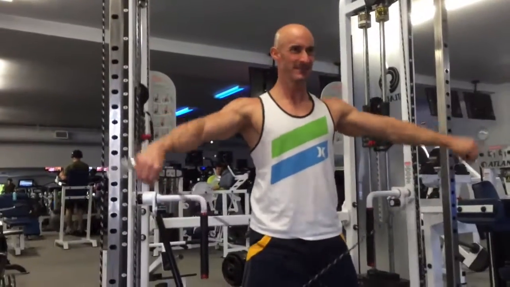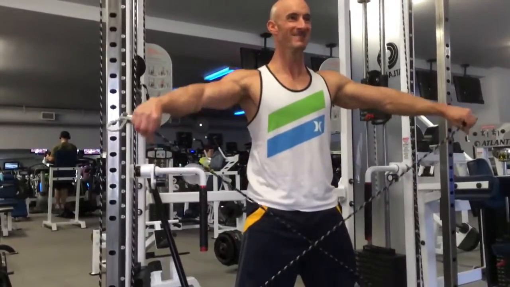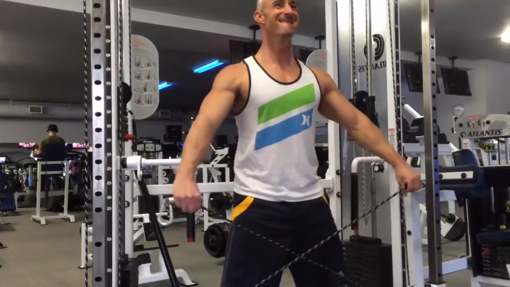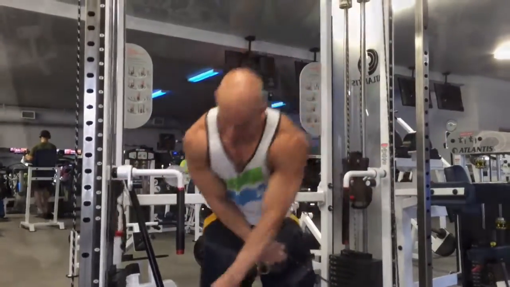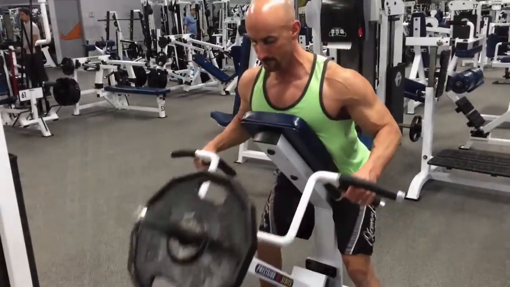So I am approaching the end here, and really the goal, you want to at least get 10 extra reps above and beyond your activation set. So here I'm struggling to get that third. I know it's done.